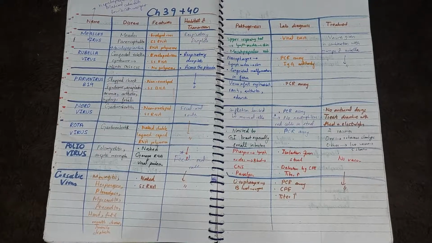Next is poliovirus, a very important virus. It causes poliomyelitis and aseptic meningitis. Features are its naked genome, RNA produces viral proteins. Habitat is the same. Pathogenesis, it involves the pharynx, then it transfers to lymph nodes and blood and also involves the CNS and it causes muscular paralysis. Lab diagnosis is isolation from stool and detection by CPE and also it is characterized by a rise in antibody titer. Treatment is basically no treatment, there is prevention which is polio vaccination.